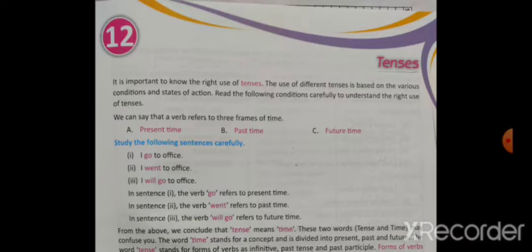Similarly, with the help of past tense, we understand that something has happened way before. The thing has passed and it has happened before. And with the help of future tense, it is easy for us to understand that the thing might happen in the near future.